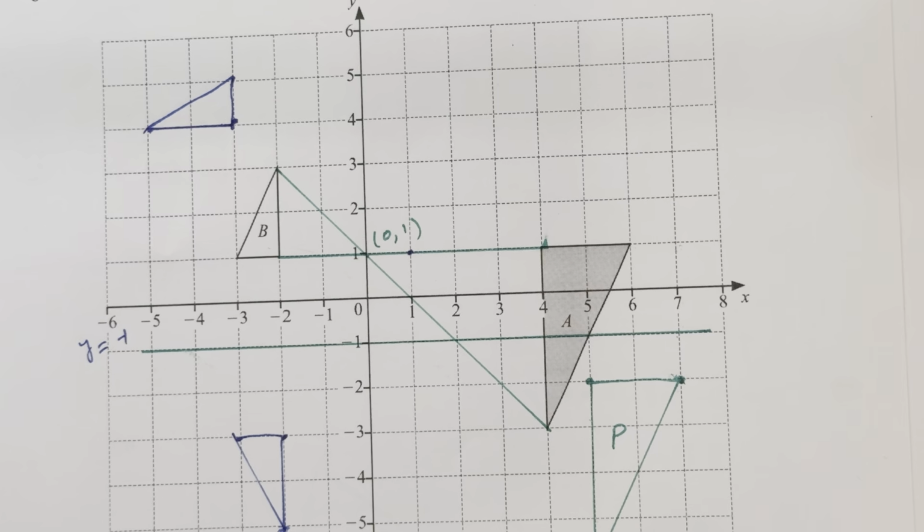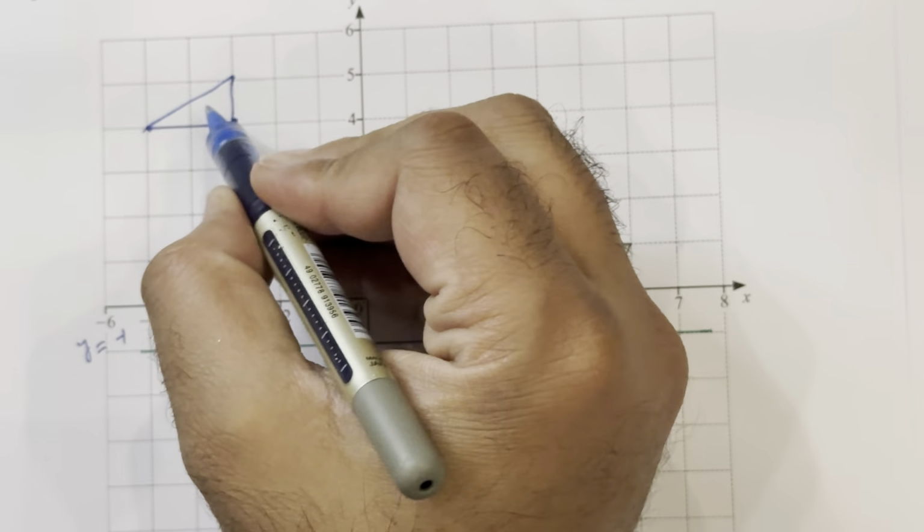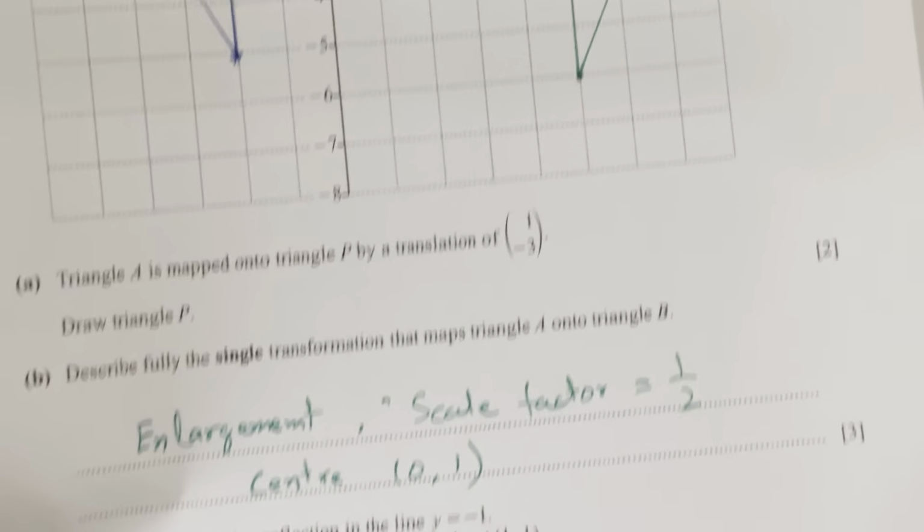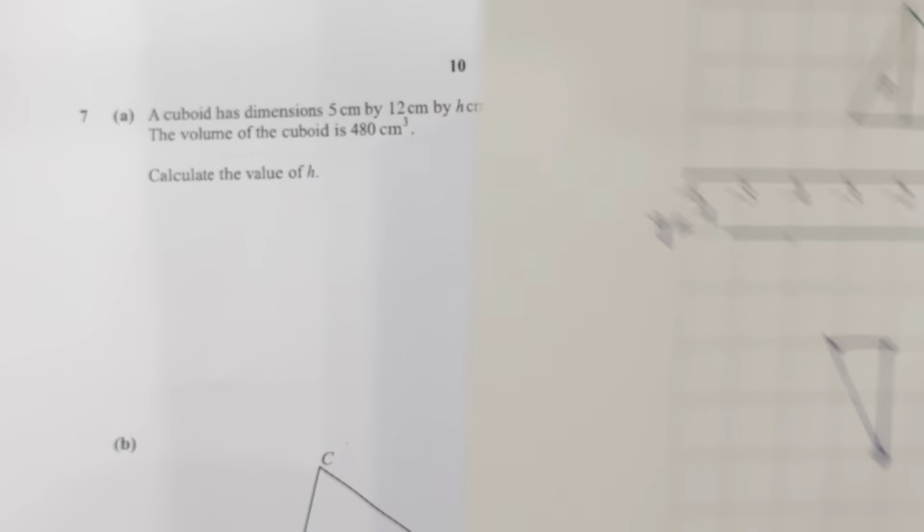So this is how you would complete this, and you can write Q over here. So this is the question of transformation. Hopefully you have the understanding of it.